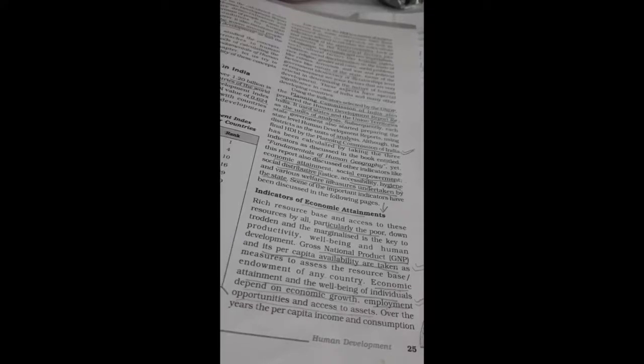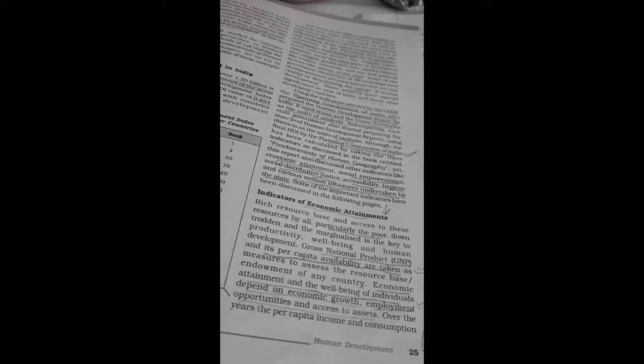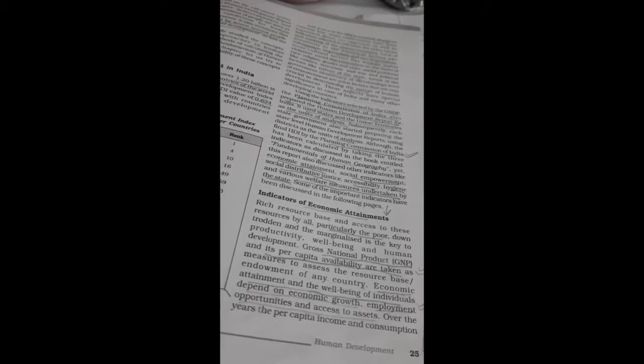Growth of economy and productivity, they are generally assessed by two things, students. First is gross national product and second is per capita income.